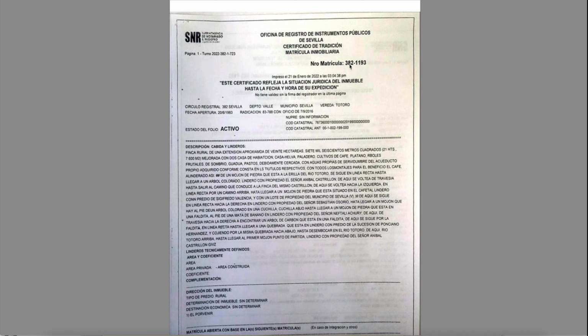So, recapping, what we need to have: first, the number of the registration of the property. It is important that this number matches the property you're buying, because when you find the address and the information of the property, this is the right title certificate for this property.